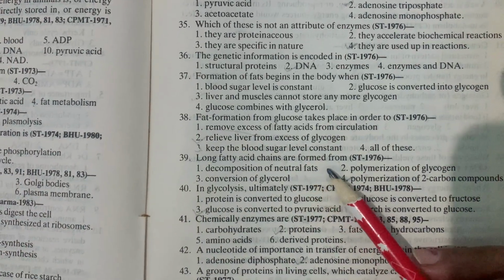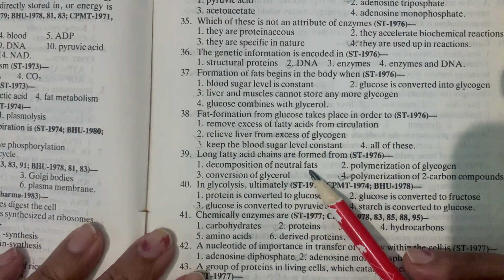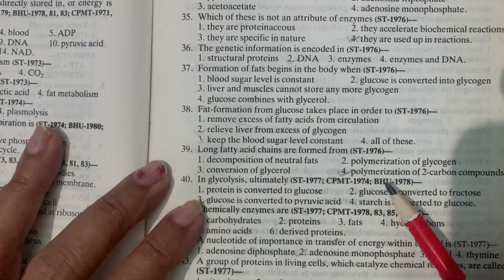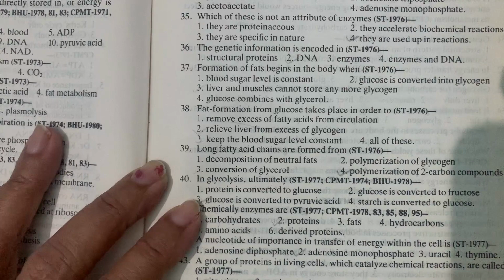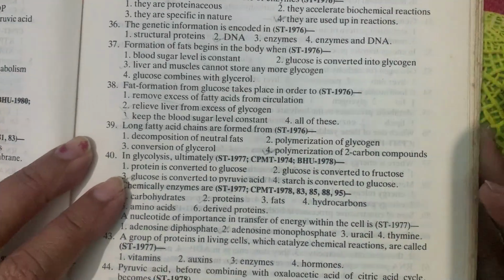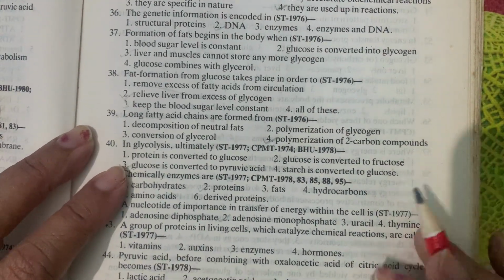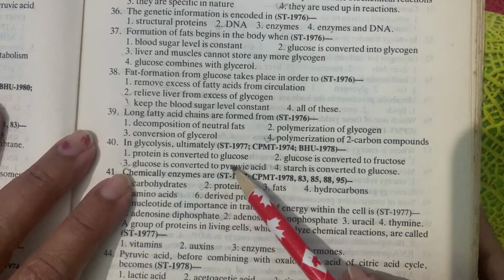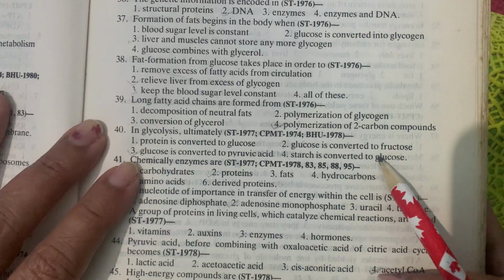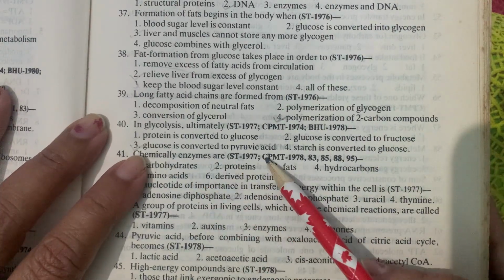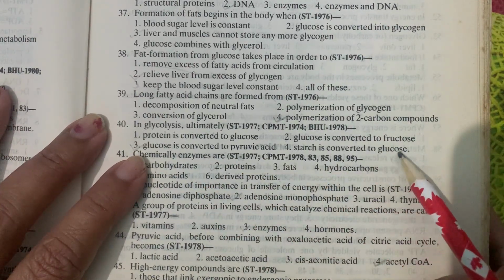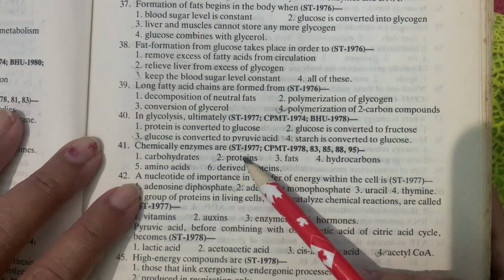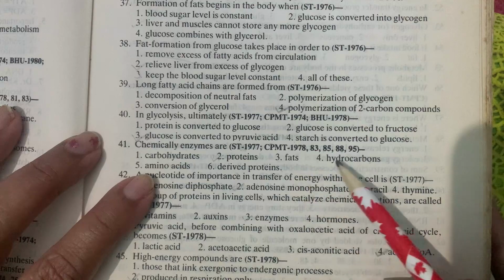Long fatty acid chains are formed from decomposition of mineral fats, polymerization of glycogen, conversion of glycerol, polymerization of two carbon compounds. It is polymerization of two carbon compounds. In glycolysis, ultimately, a protein is converted into glucose, glucose is converted to fructose, glucose is converted to pyruvic acid, starch is converted to glucose. It is glucose is converted to pyruvic acid. Chemically, enzymes are carbohydrate, proteins, fats, hydrocarbons.